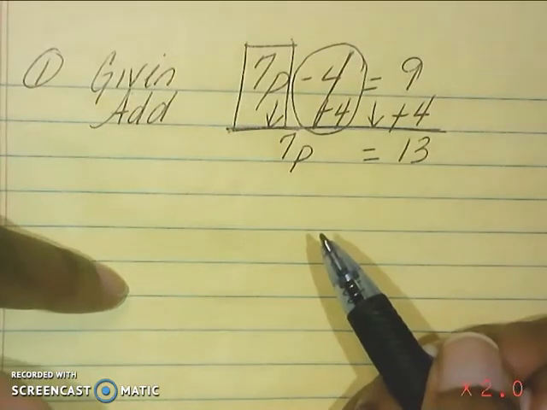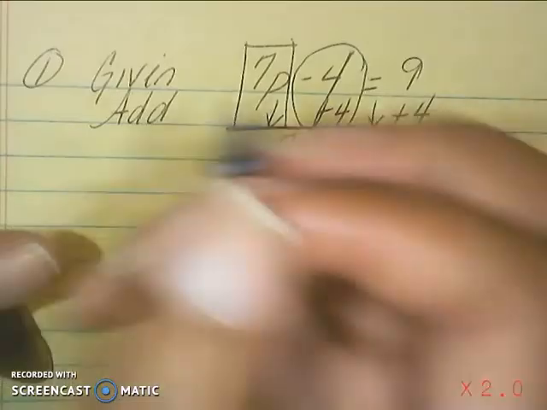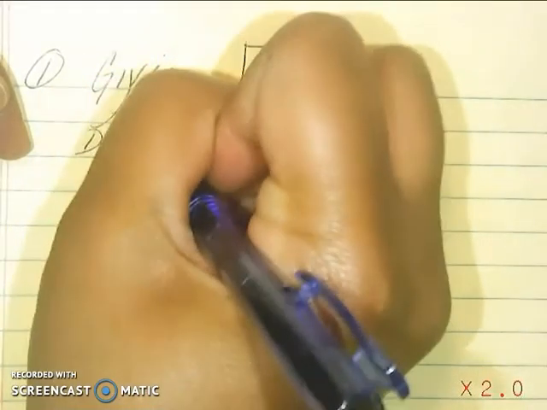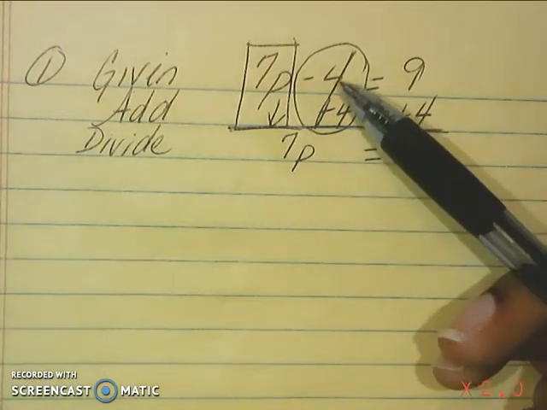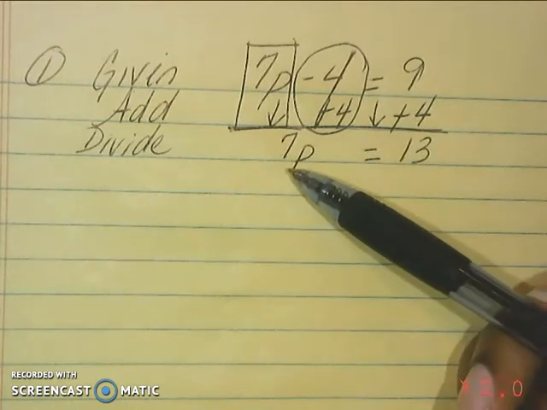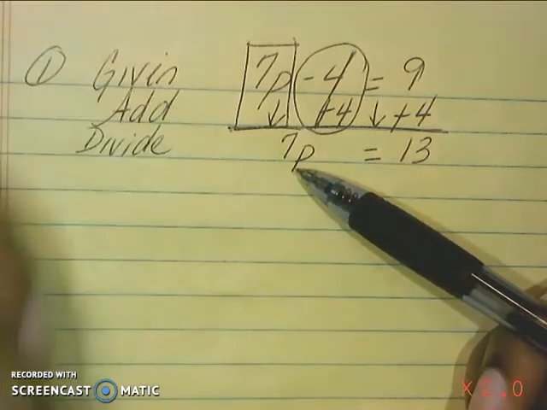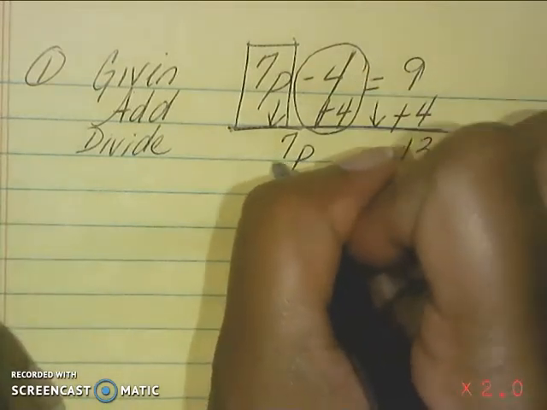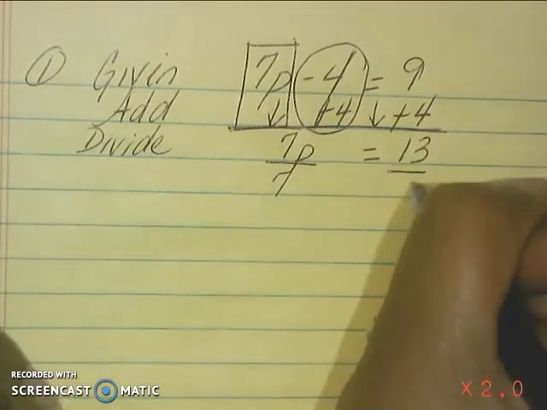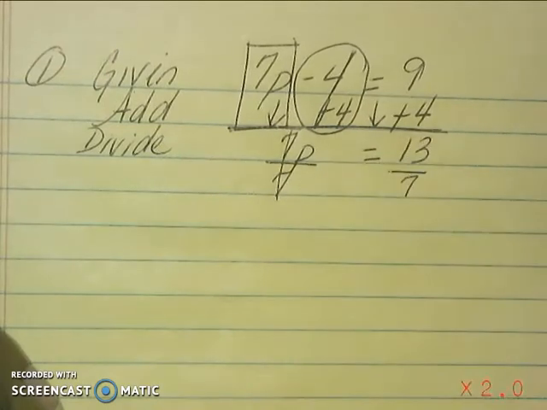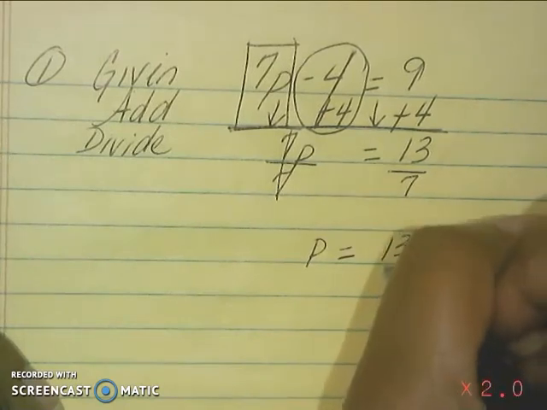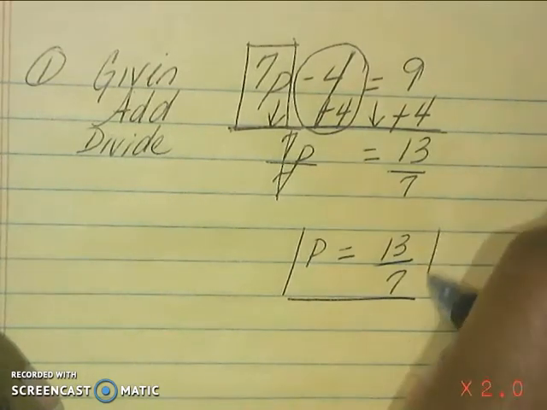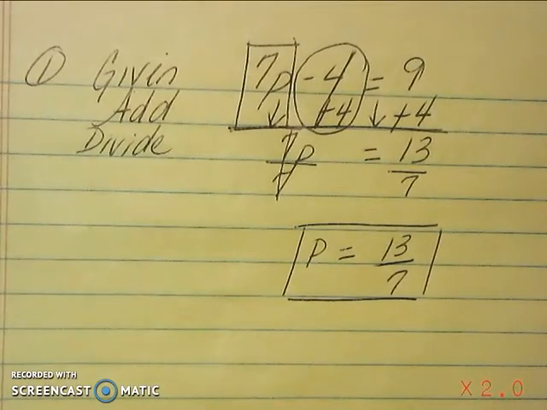7p is understood to be multiplying. So what I want to do is divide, because that's the opposite. So I'm going to divide both sides. And since when solving an equation, you either want a 0 to get rid of adding or subtracting, or a 1 to get rid of multiplying or dividing, or inverse. So I am going to divide by 7, because I know 7 divided by 7 is 1. So I'm left with p is equal to 13 divided by 7. That is my final answer. I hope that helps you complete the first problem on the warm-up.